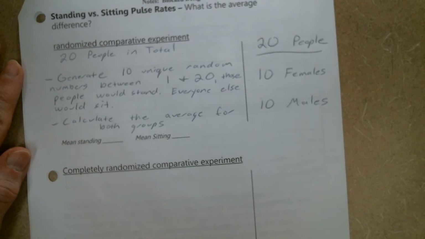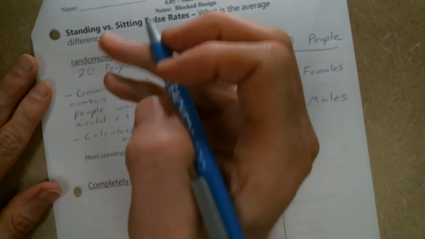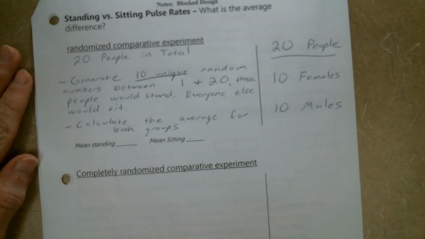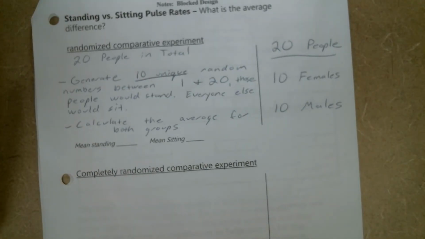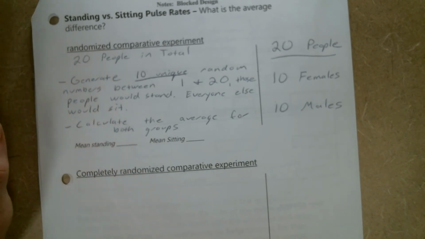We've got 20 people in total. We want to make sure that they're randomly assigned, so we generate 10 unique random numbers between 1 and 20. That word unique is important there. Those people would stand, everyone else would sit, and you could have reversed that and said those people would sit and everyone else would stand. And then we would calculate an average for each group. So that's a basic randomized comparative experiment.